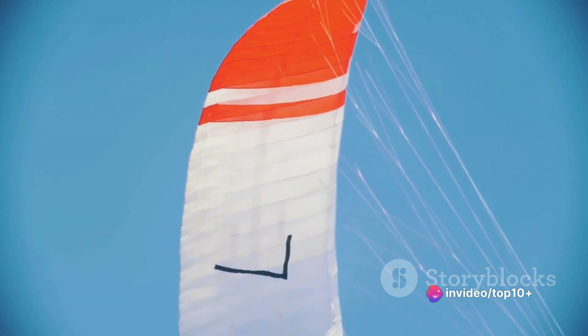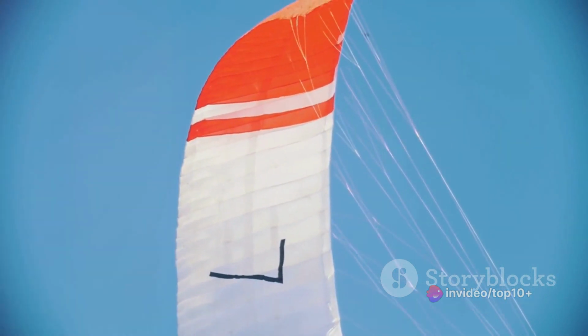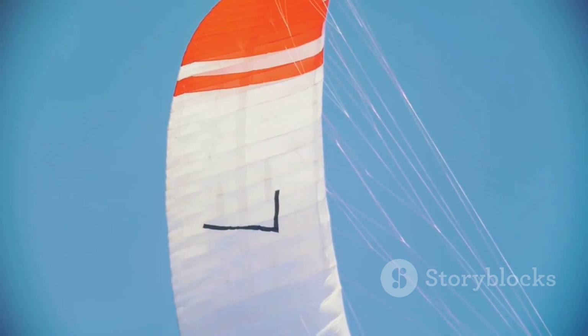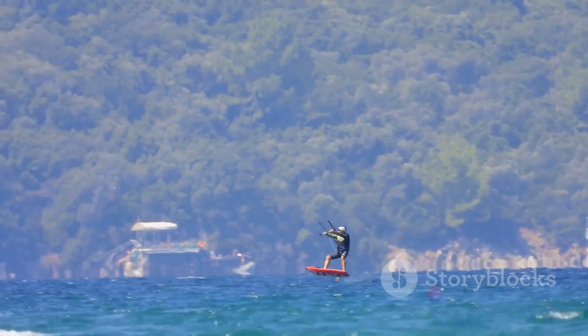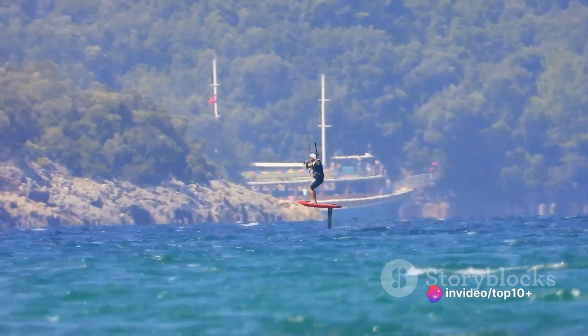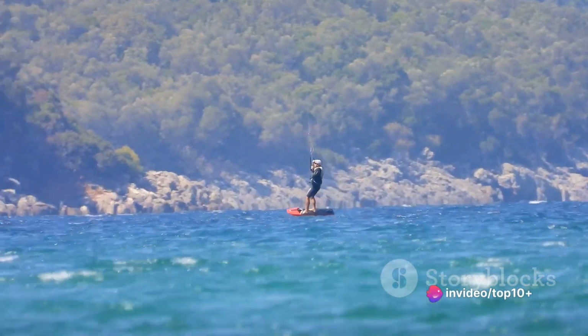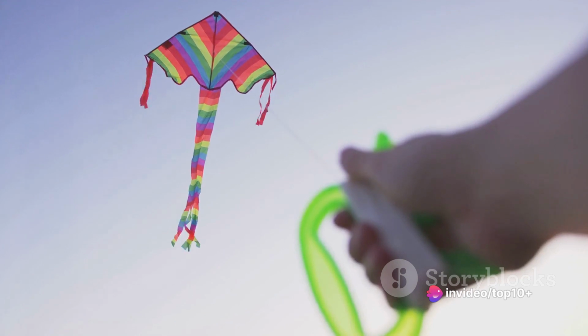Then we have the sail, akin to a bird's wings. The sail is the kite's body, usually made from lightweight and durable material such as nylon or polyester. This is where the wind acts on the kite. The sail catches the wind, creating lift that allows the kite to rise and stay aloft.